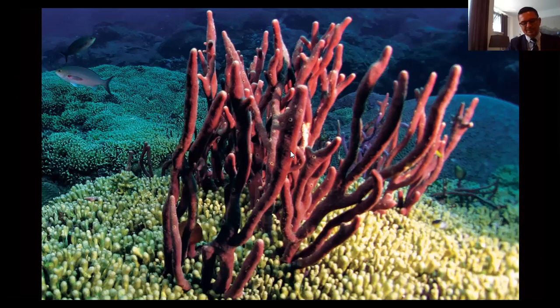Coral polyps have developed a relationship with tiny single-celled plants. Inside the tissue of each coral polyp lives a single-celled algae, and they live in symbiosis this way.